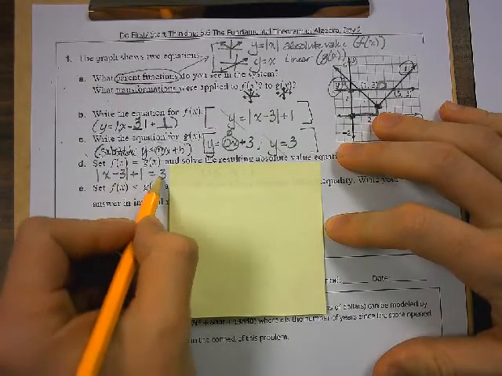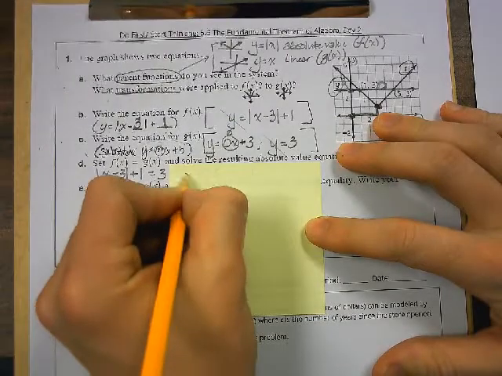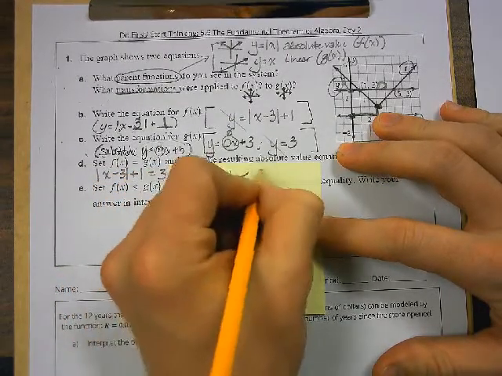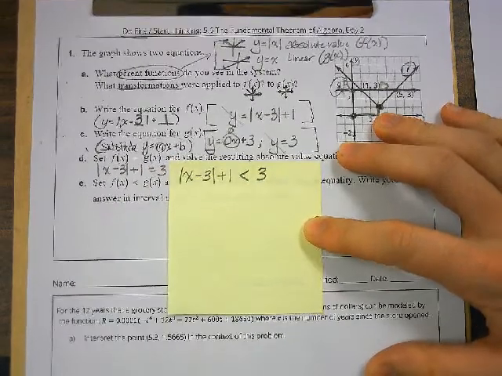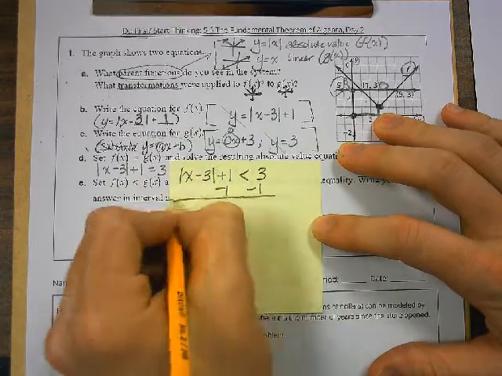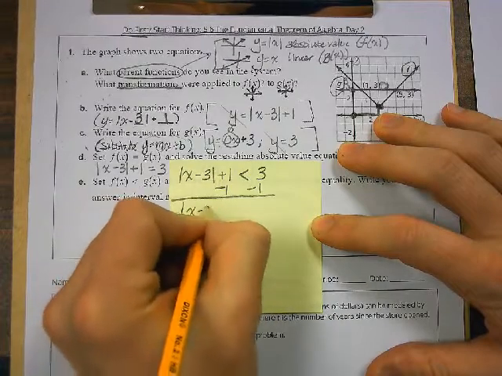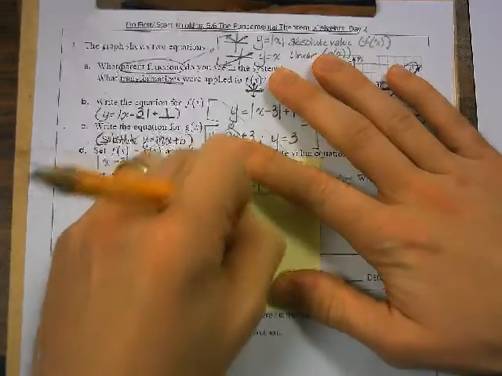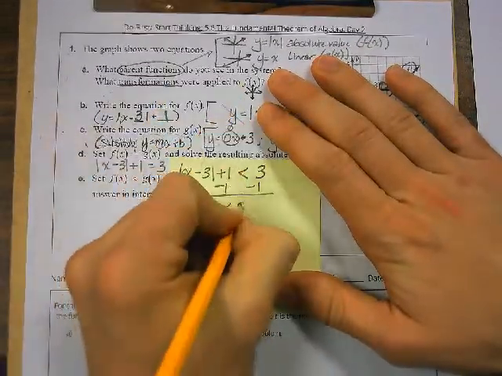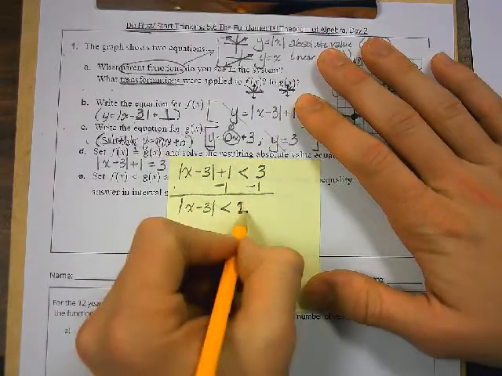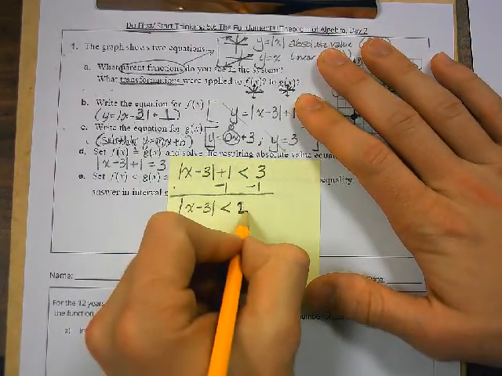Absolute value of x minus 3 plus 1 is less than 3. We're going to subtract 1 from both sides. This is basically the exact same thing that we did last time. We have absolute value of x minus 3 less than 2. And then what you're going to do is, just like we did last time, you want to split this out. So it's going to split into negative 2 and positive 2.